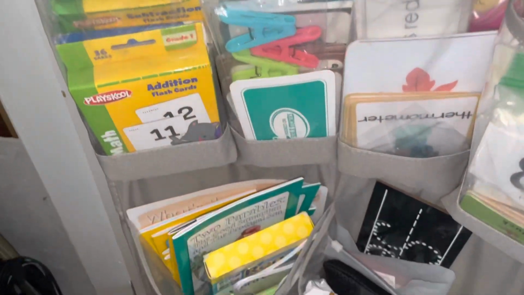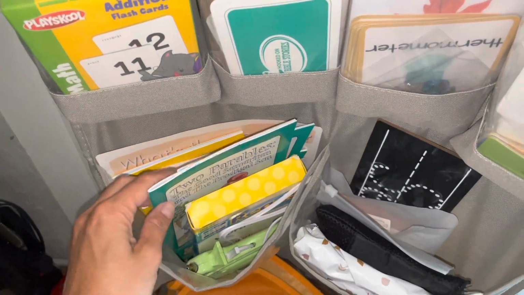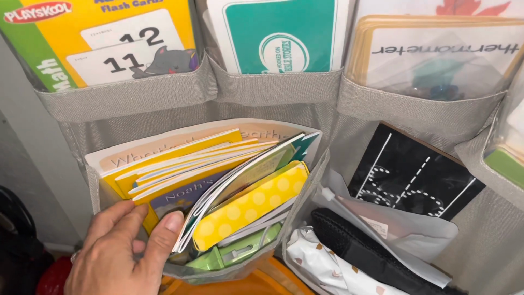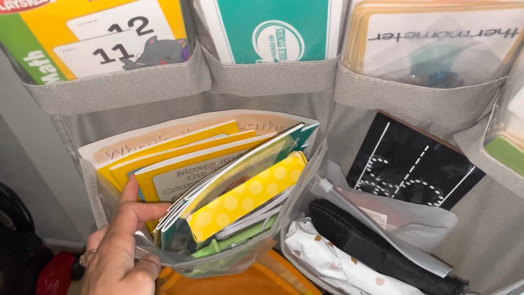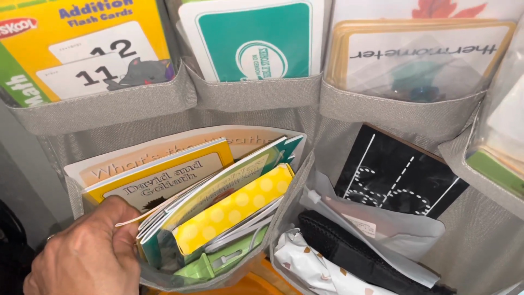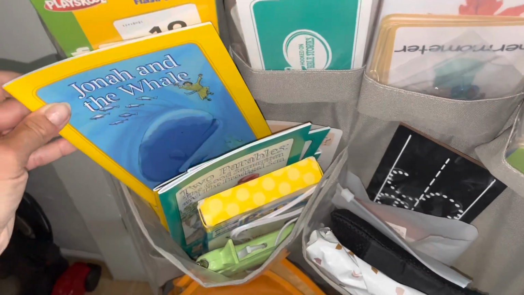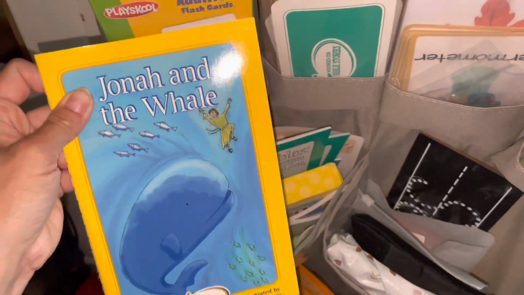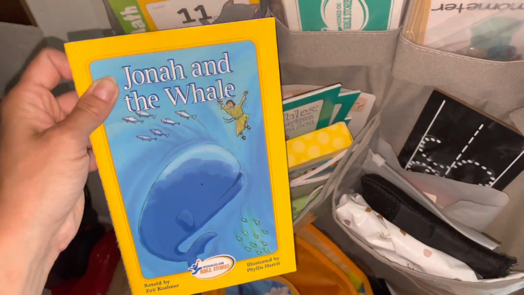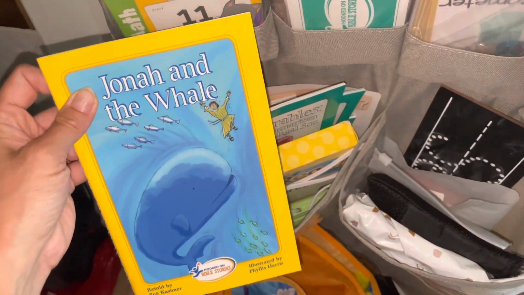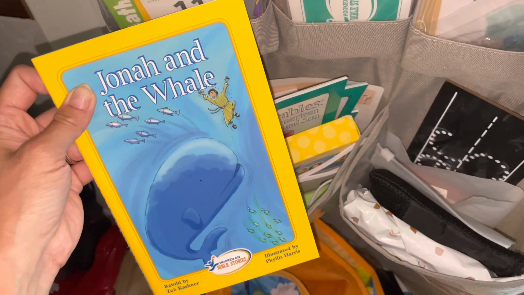Another thing that I like to do is always tie in the Bible and or scripture. And so I have these little storybooks, Bible storybooks in here. And so I'll pull out Jonah and the whale and we'll read this. I've had these forever since my oldest, who's 14, was little. So I don't even know if you can still get these, but.